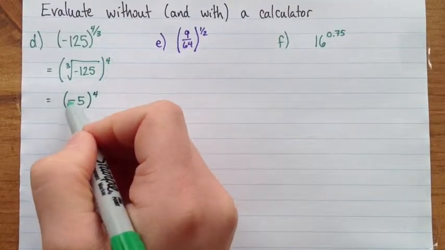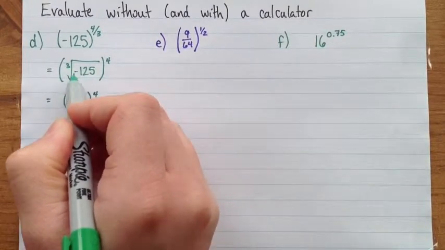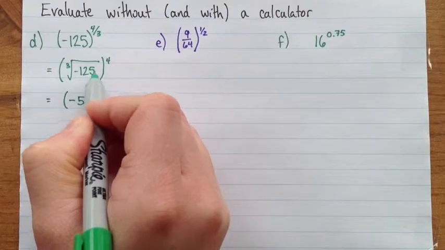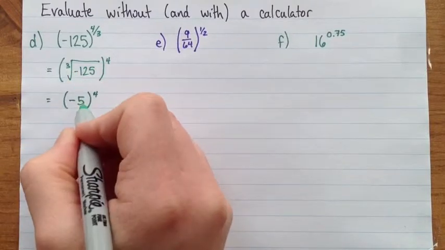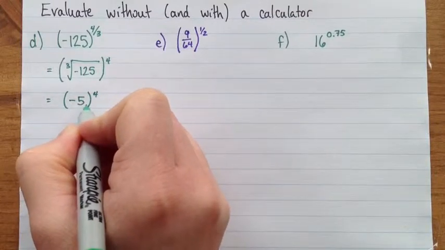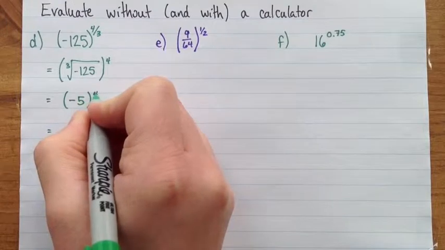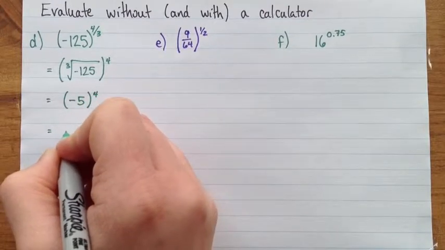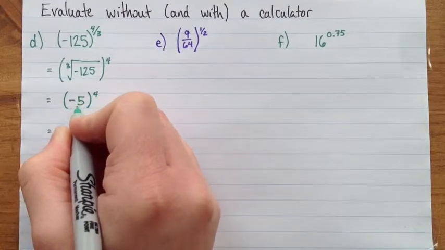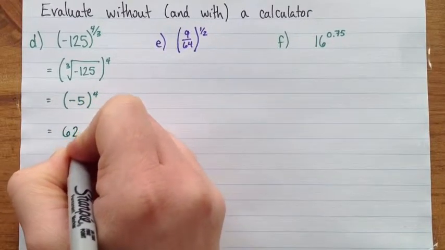Now it's really important when you write this, the radical sign acts like brackets. So it's the radical and everything in there. It's as if that was in brackets. But now that we don't have the radical sign, it's important to write the negative 5 in brackets. Because negative 5 in brackets to the exponent 4, we have 4 negatives multiplied together, so that'll be positive. So it'll be positive 625.